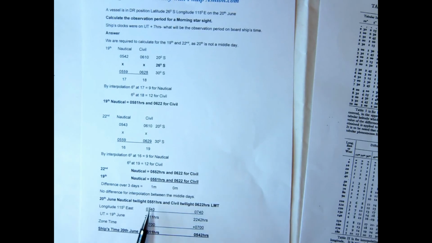What you've now got to do is apply your longitude and convert it to universal, and you'll notice that that takes us to the 19th of June universal time, and then we apply our ship's clocks UT plus 7 to give us the ship's time. So the local time isn't necessarily the ship's time. You must convert the local to universal using the longitude, and then having used the longitude, use whatever the ship's clocks are on to give you the ship's time. So the ship's time is 0511 and 0542 as opposed to 0551 and 0622 as the local mean time.